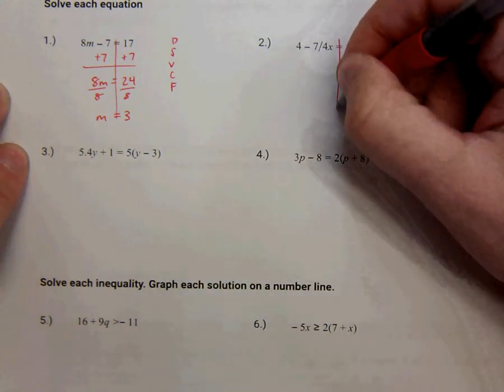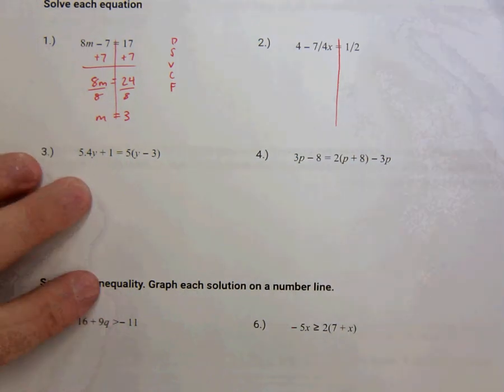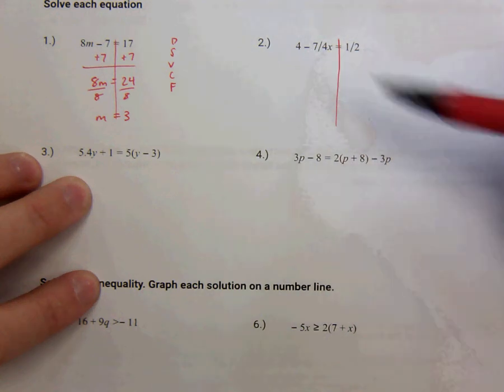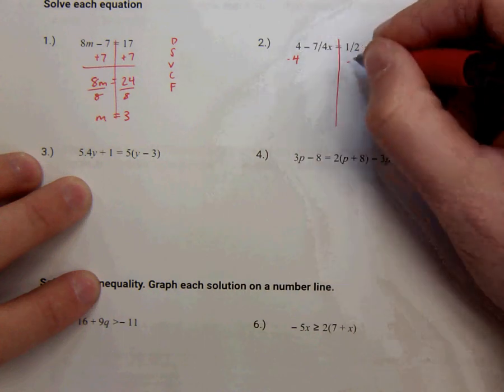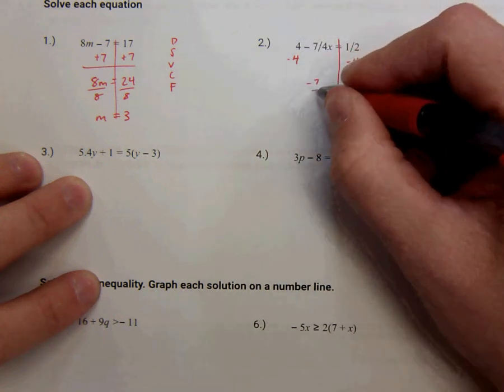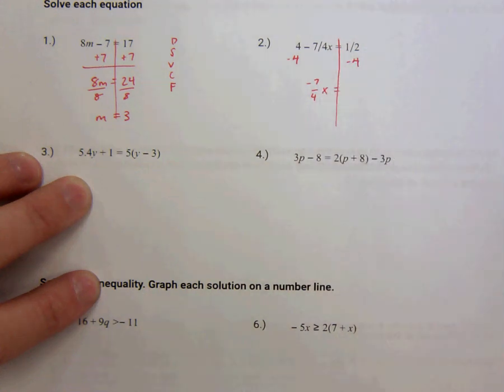This one right here follows the same pattern, DS VCF. Nothing to distribute, nothing to simplify. I only have one variable, so it's right there. It's on its side by itself. So I'm going to get rid of this -4 and bring it over here. When I do that, I get -7/4 x is equal to 1/2 minus 4.